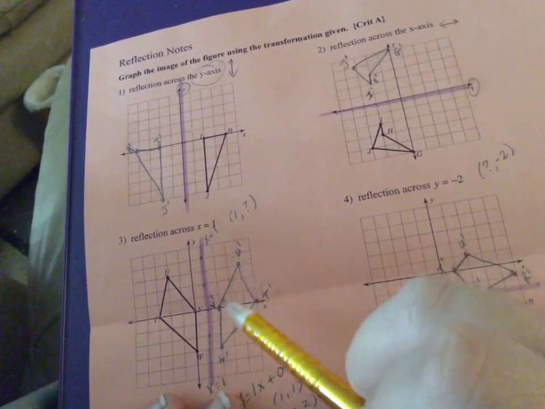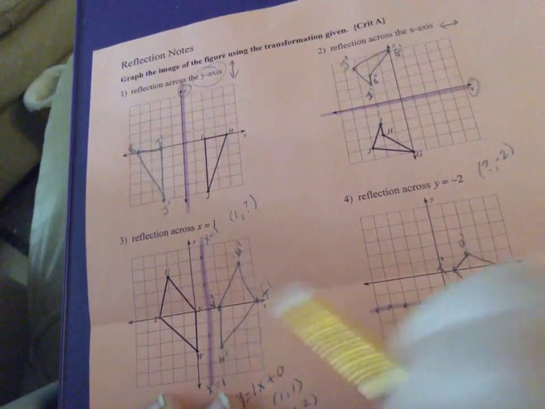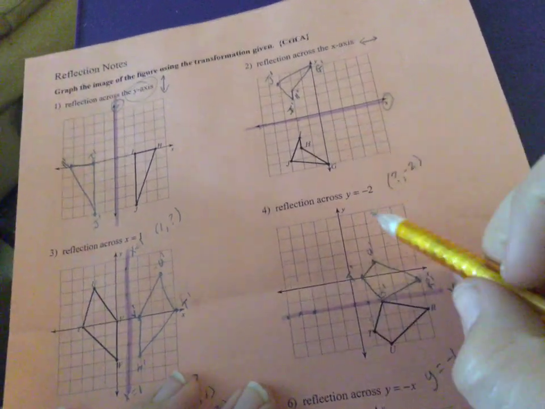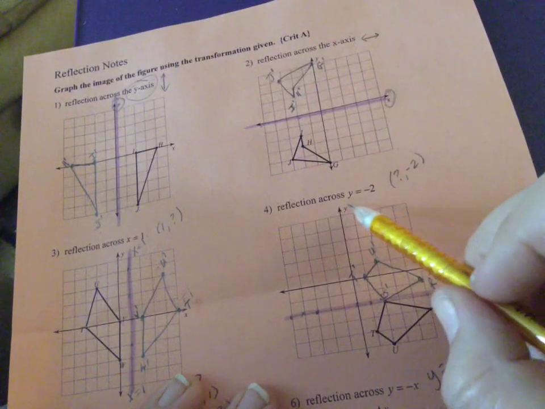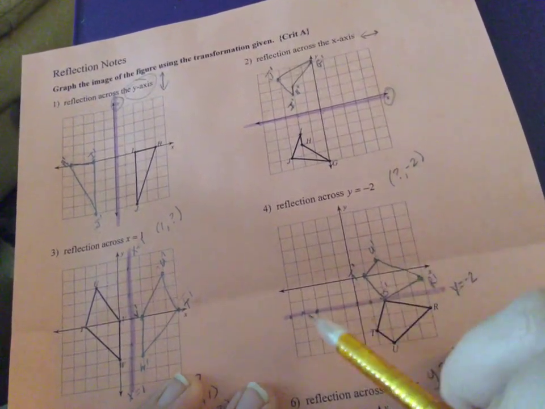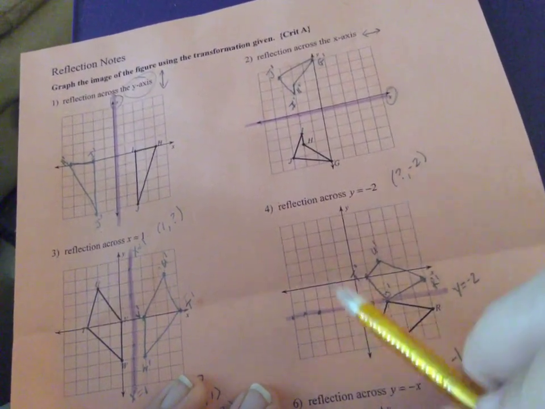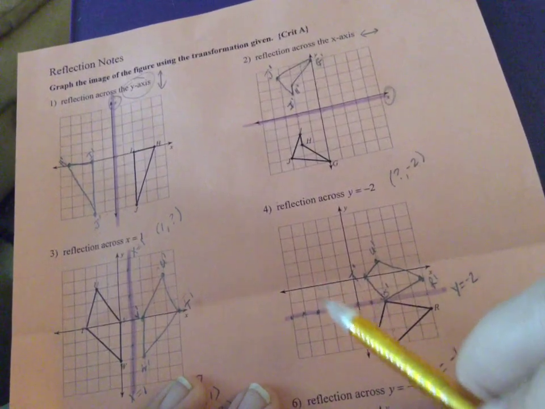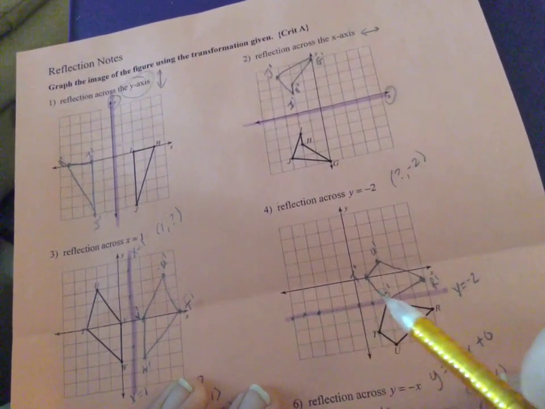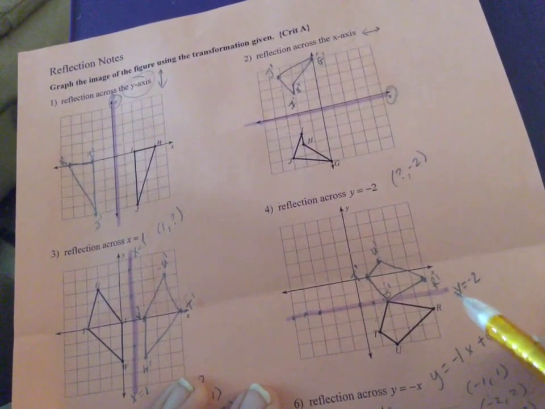Connect them in the correct order, and then look at them to make sure that they are matching symmetrically. For number 4, I'm going to have a similar line I'm going to reflect across, except this is a y equals line. This is y equals negative 2. So this is where all the values of the points are something, negative 2. So if it's 5, negative 2, 4, negative 2, 3, negative 2, they all end up making this horizontal line that crosses the y-axis at negative 2.